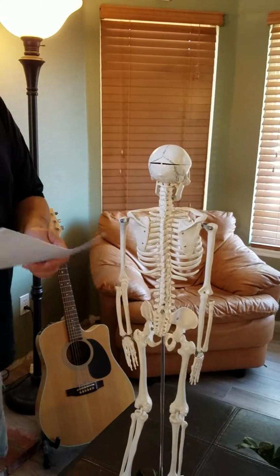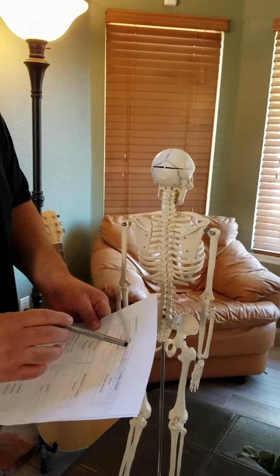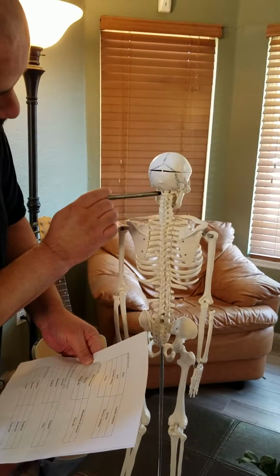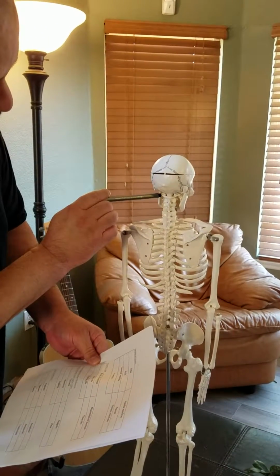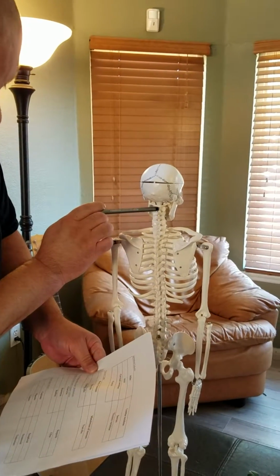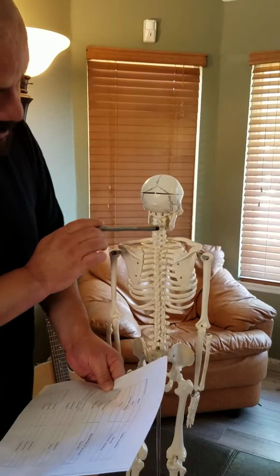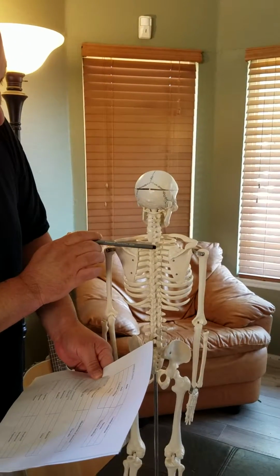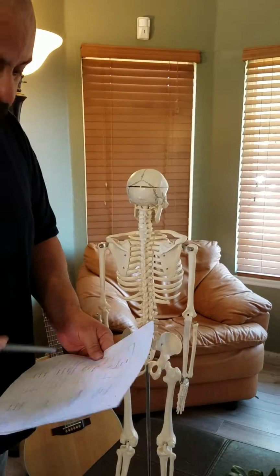So we're going to do vertebrae. So let's start with the atlas. Your atlas is right here, most superior vertebrae right there. We got your axis. That's going to be the second one down. This is your axis and your cervical vertebrae. Your cervical vertebrae make up the first 7 vertebrae. This will be your cervical vertebrae.